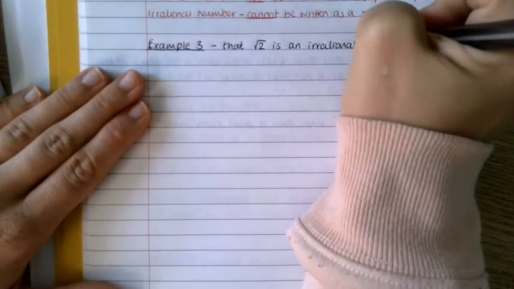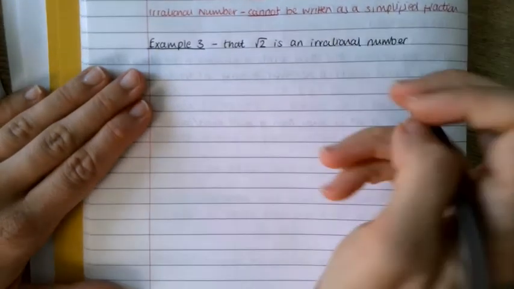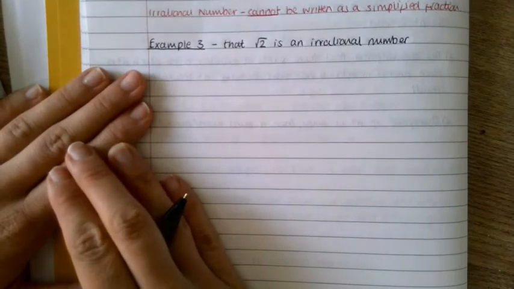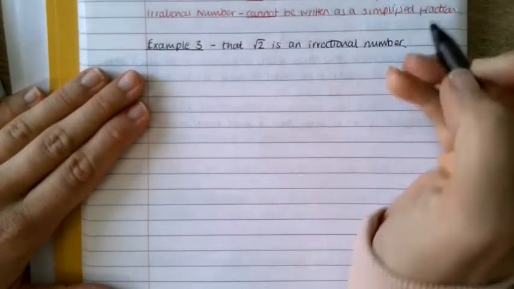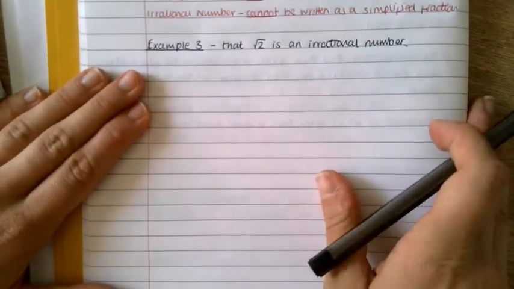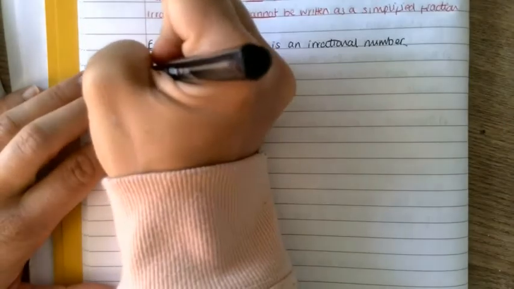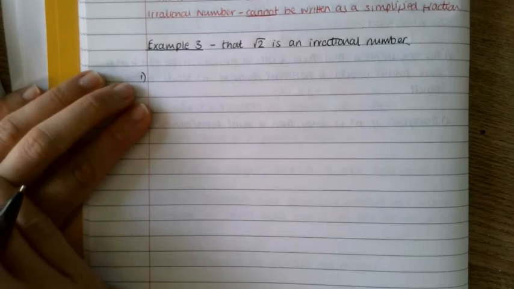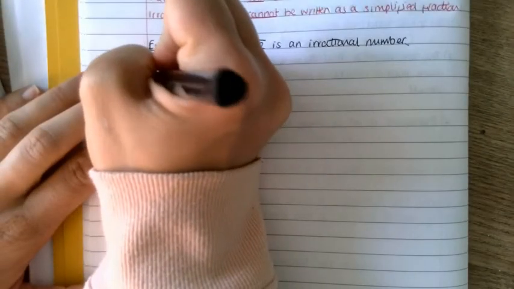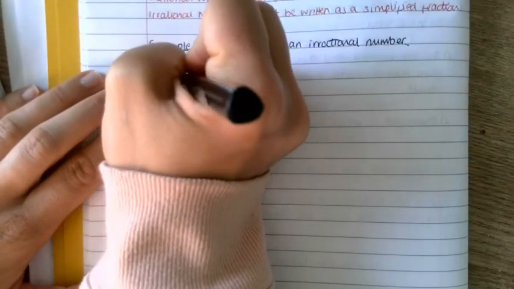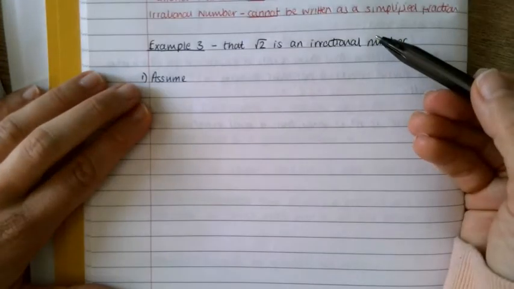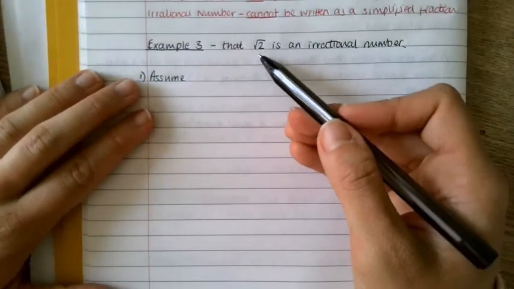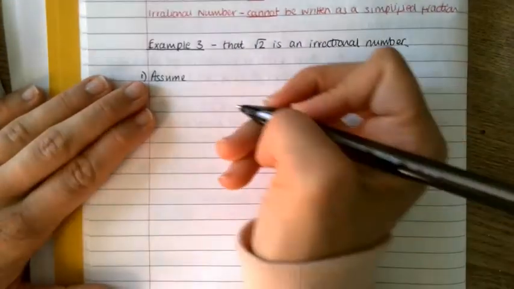So we want to prove that the square root of 2 cannot be written as a simplified fraction. Okay, so if we remember step 1 from our previous video, step 1 is to make your assumption. And remember, you're going to assume that this is not true. So actually we're going to assume that root 2 is a rational number.